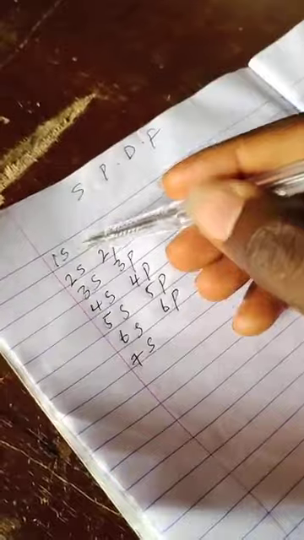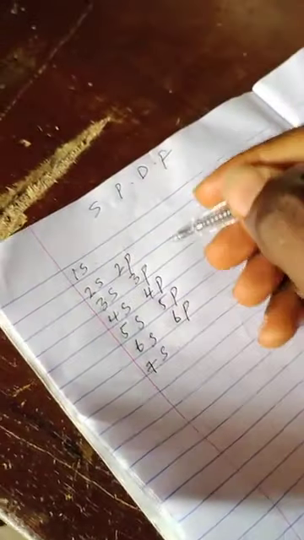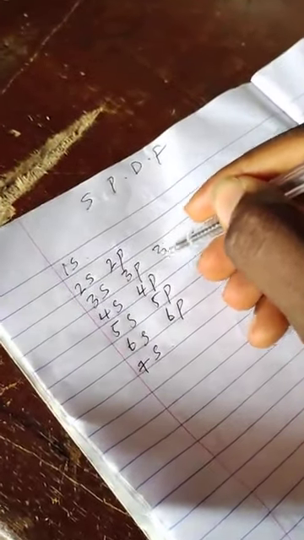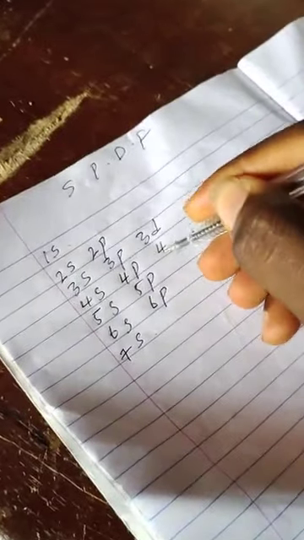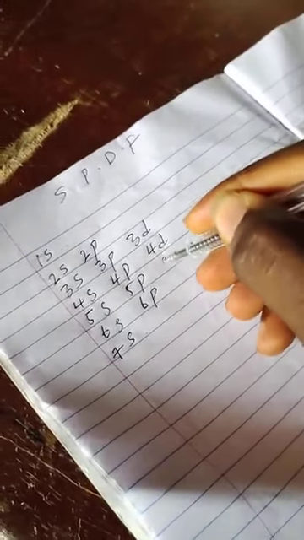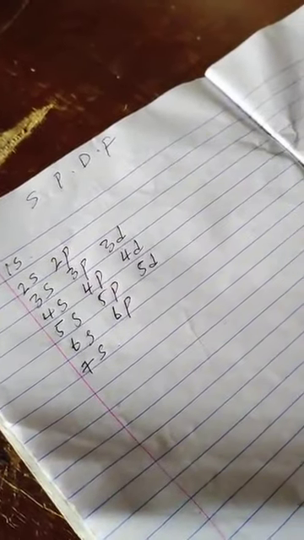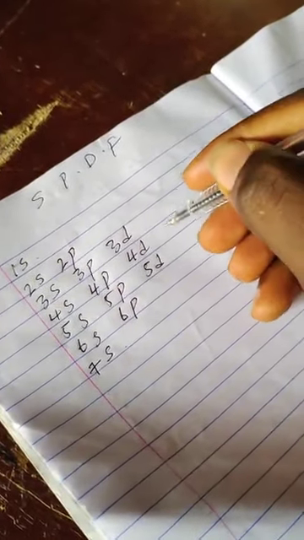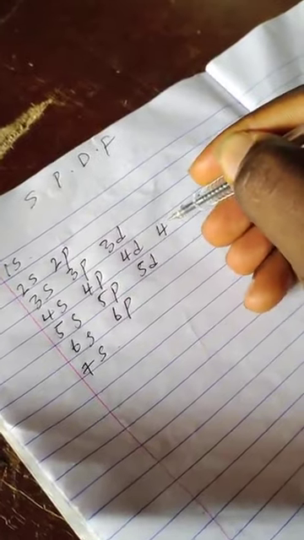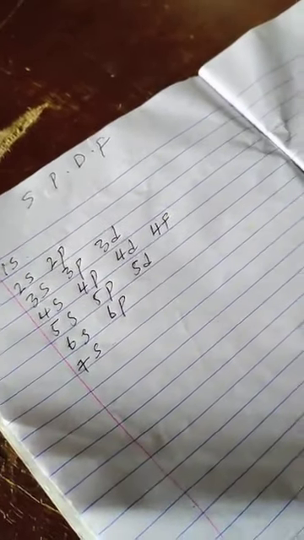You see I left one up, left one down. You stop there. Then you come to D and you start with 3d, 4d, and 5d. You stop there. Then you come to the F, and you start with 4f. You can make it 5f, as the case may be.